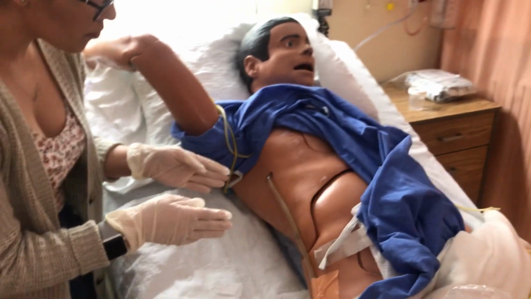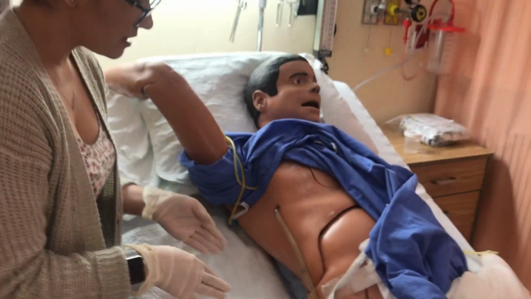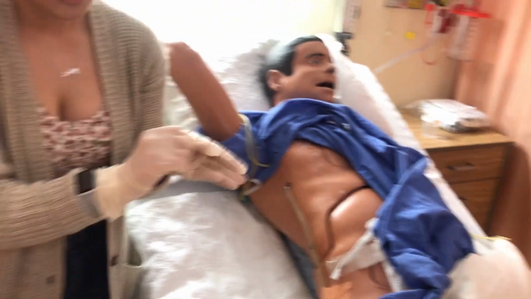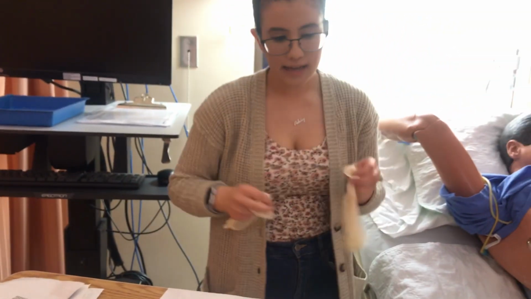And then while the stoma is open, I'm just going to assess it. I don't see any redness. I don't see any signs of infection, so we're good to go. So I'm going to get rid of these old gloves. I would do some hand hygiene and apply some clean gloves.